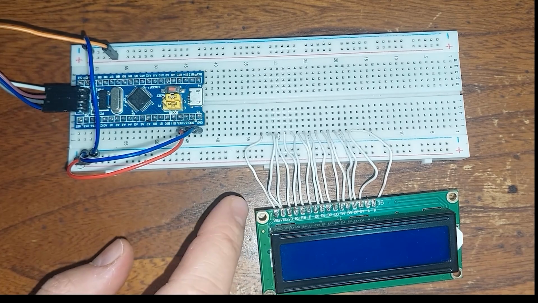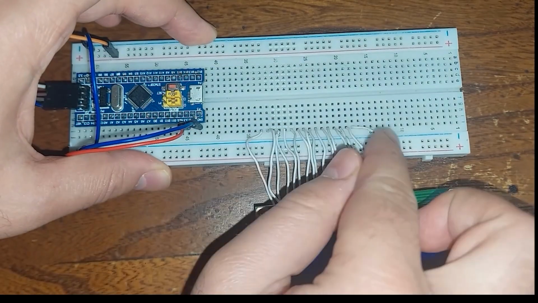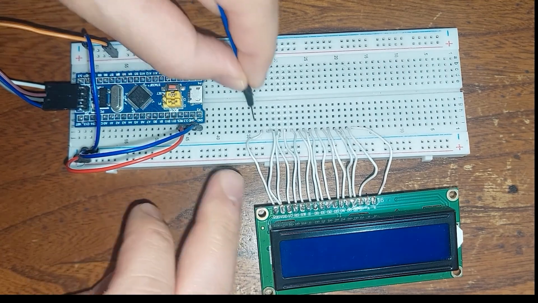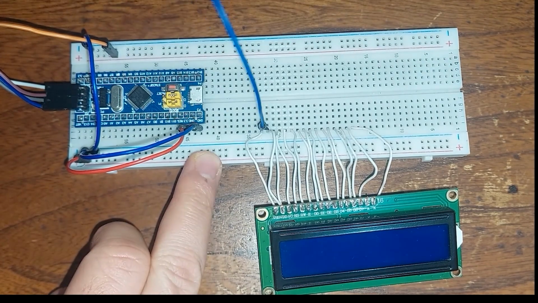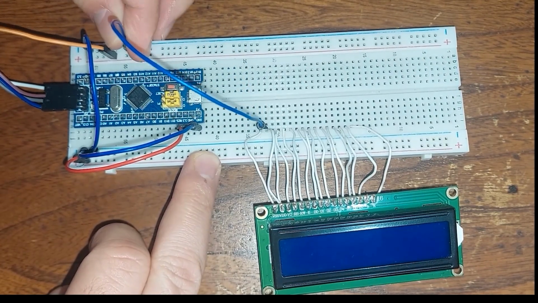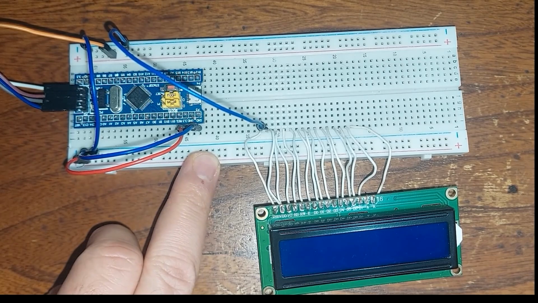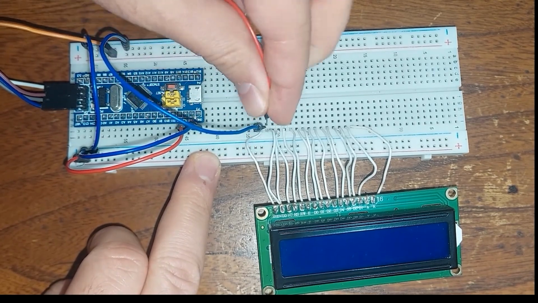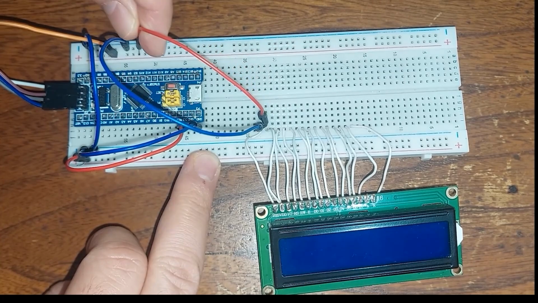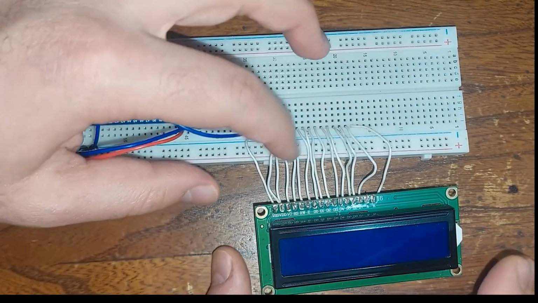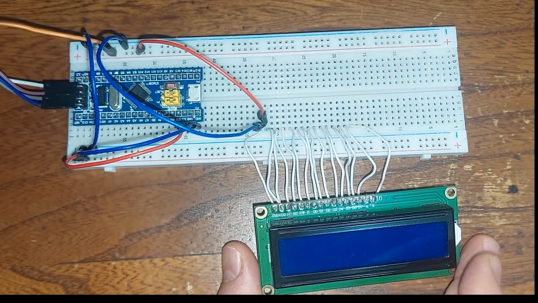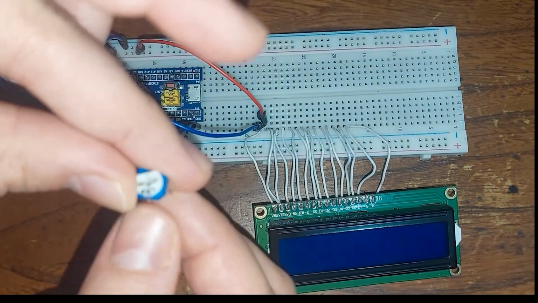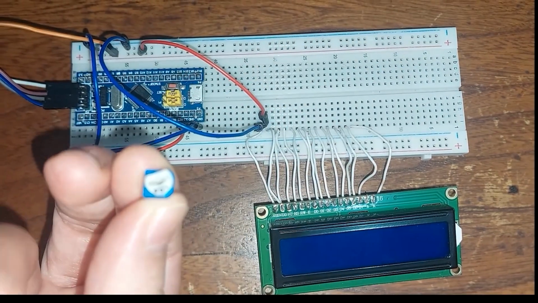Then I'm going to connect the VSS pin of the LCD to GND. Then the VDD pin will be connected to 5 volts. The VO pin, which is for adjusting the contrast, is going to be connected to a 10 kilo ohm potentiometer.